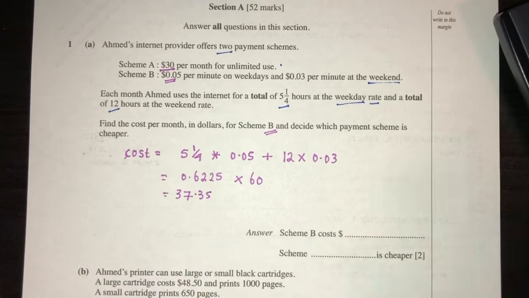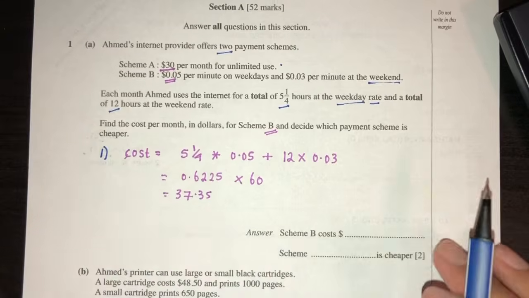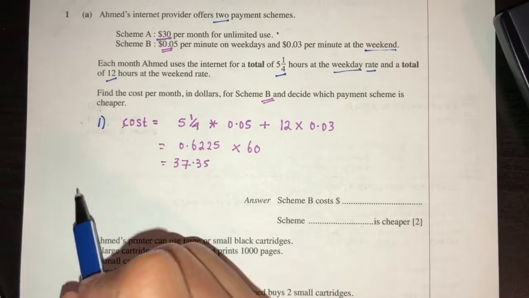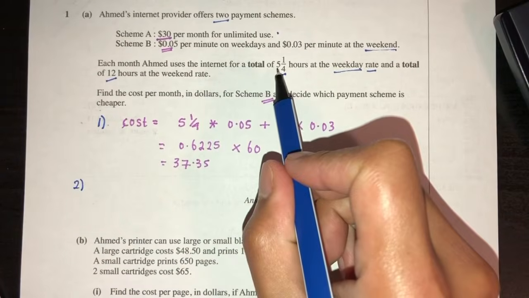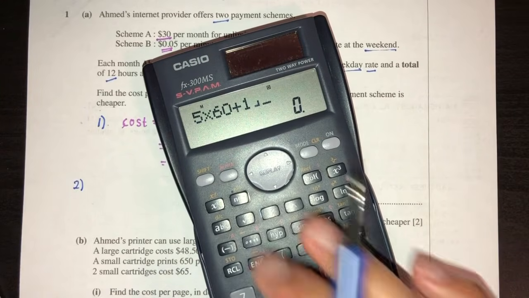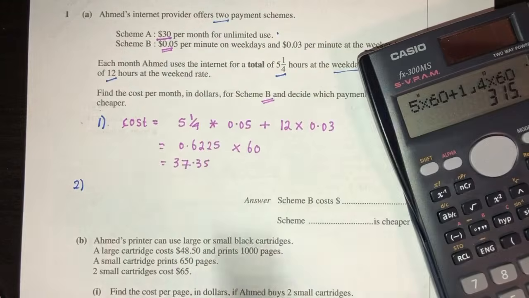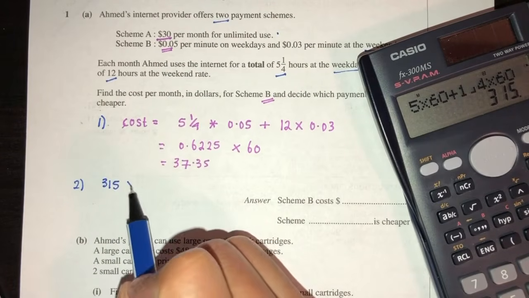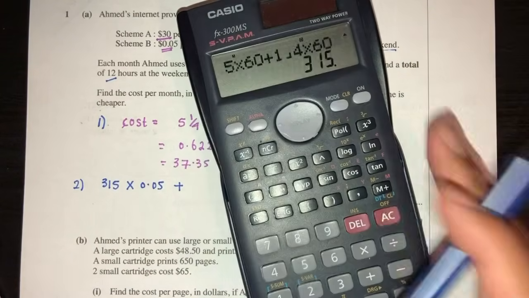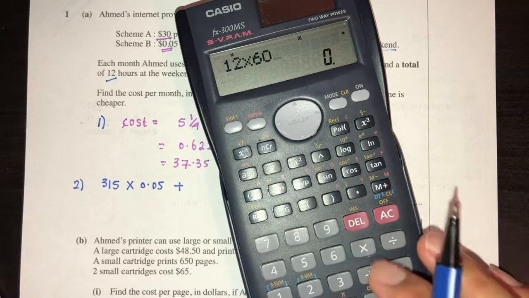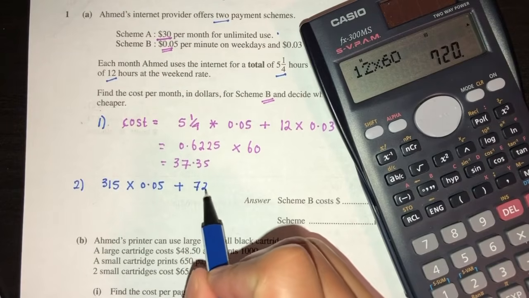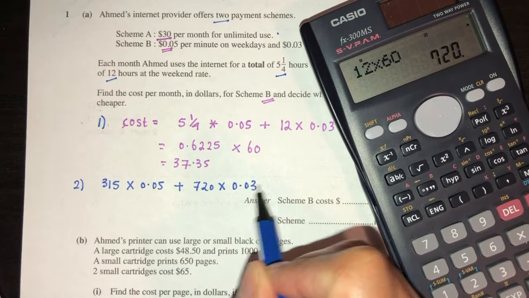This is one method, and the other method you can use is to first convert the hours to minutes and then multiply by the rate. So what is 5 and 1/4 hours? 5 times 60 plus 1/4 times 60 is 315 minutes, times 0.05, and the weekend will be 12 hours times 60 minutes, which is 720, times 0.03 for the rate.